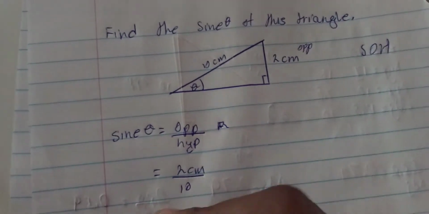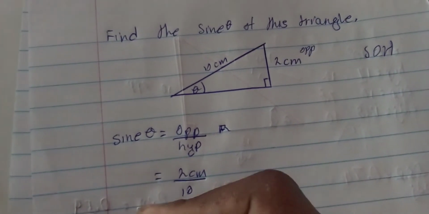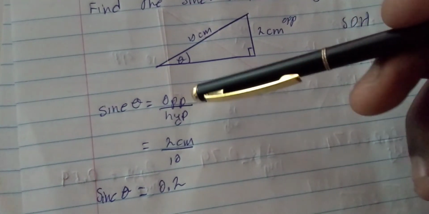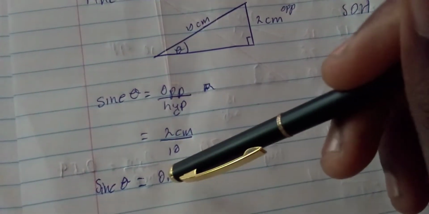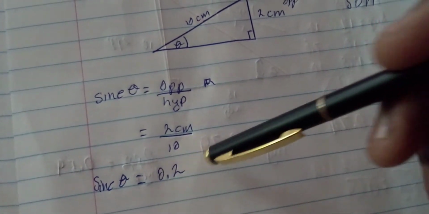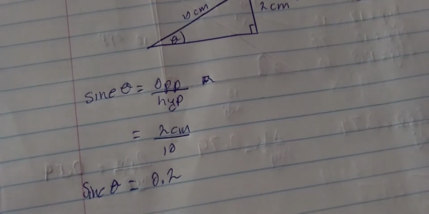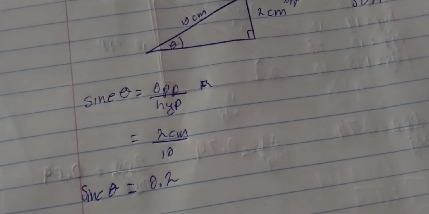Which would give us sine of theta equals 0.2. So the ratio between the opposite side and the hypotenuse is 0.2. Sine of this angle equals 0.2. Sorry, guys. And basically, this is the example of how we find sine of a triangle.